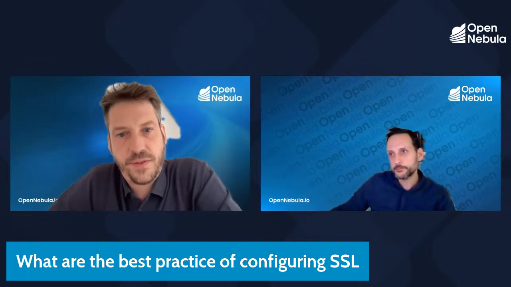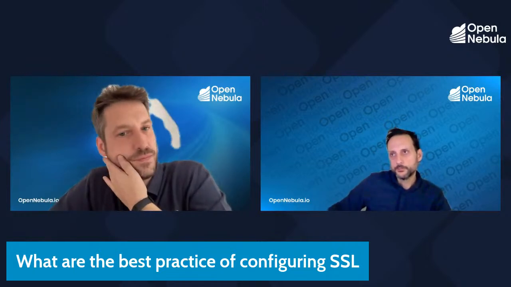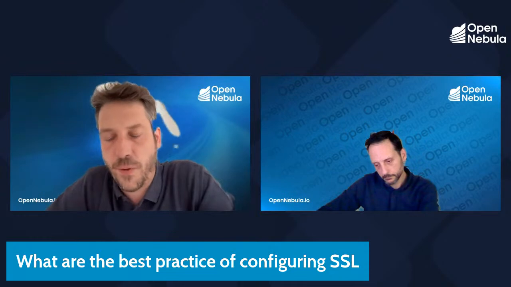What are the best practices for configuring SSL? So I guess you can use SSL in different OpenNebula services. I can comment; I think probably the most relevant one is exposing Sandstone. By default, Sandstone does not have an SSL-capable web server, at least the current one, the one that has a Ruby backend.